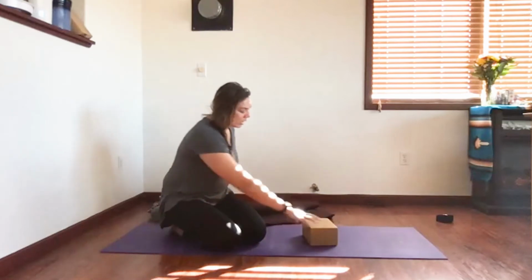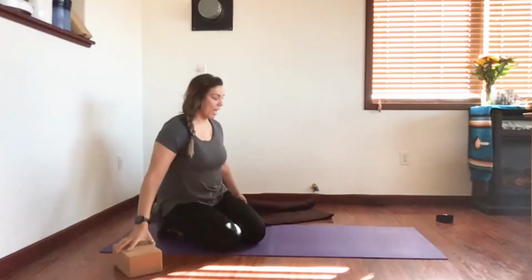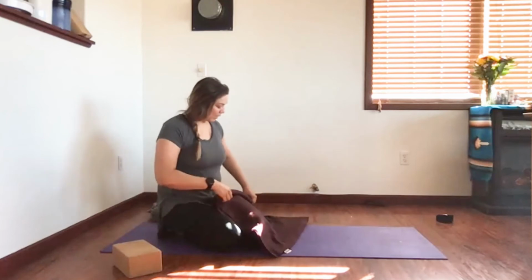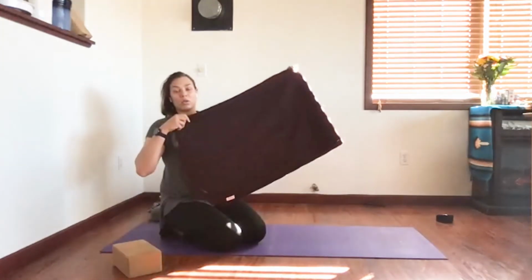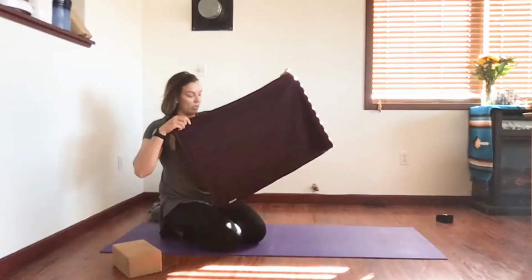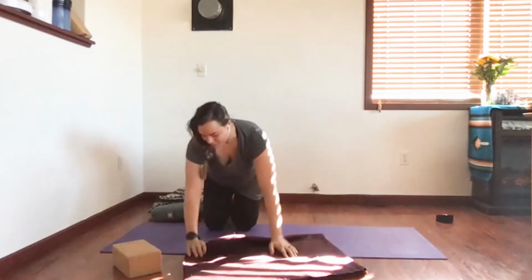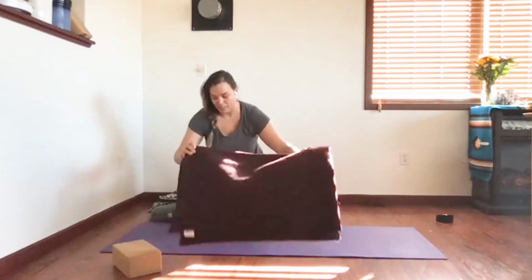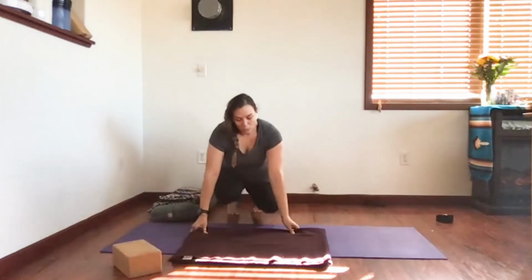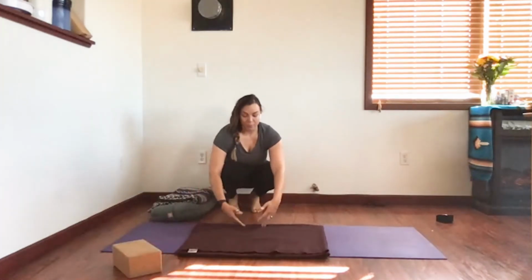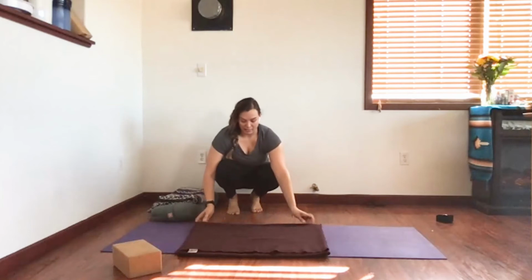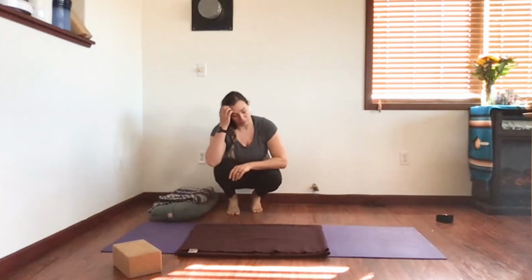I'm going to start by grabbing my block, having that nearby. And then I'm going to unfold or unroll that blanket that we were just using. I want this blanket to support the shins, and then I'll be sitting on the block. Ultimately, we're going to have the feet hanging off this back edge of the fold of the blanket.